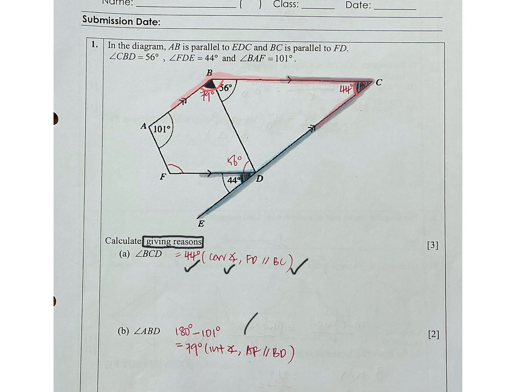So to find the angle ABD, I use 180 minus the 56 minus the 44. Yes? How come for question ABD, why isn't the answer 80? The answer is 80 for me.